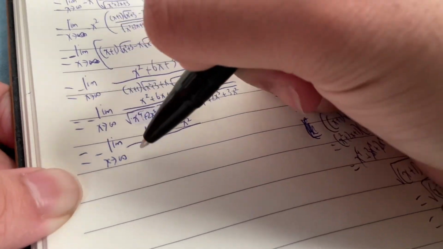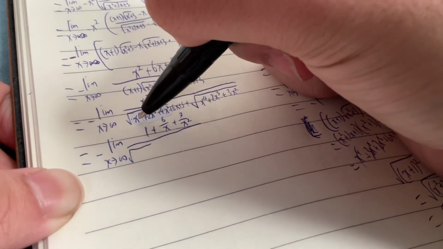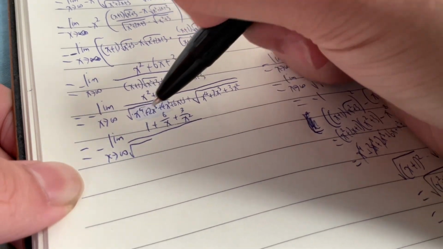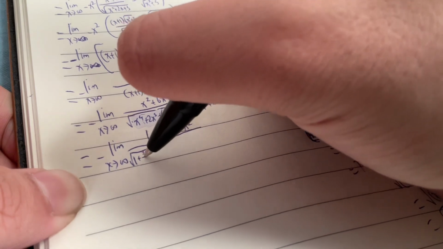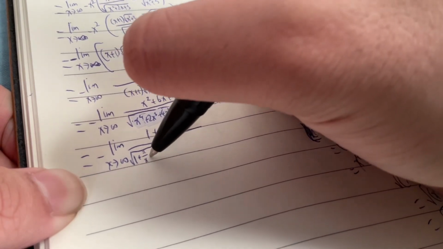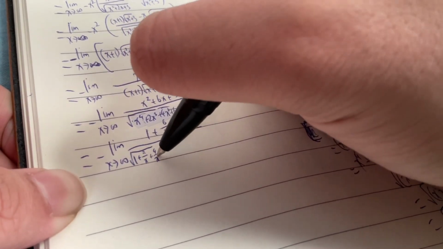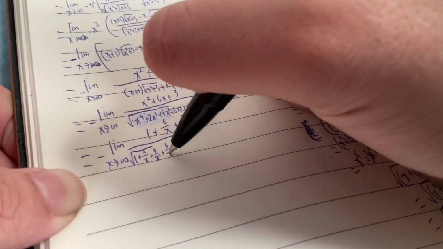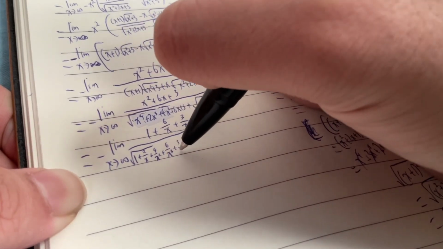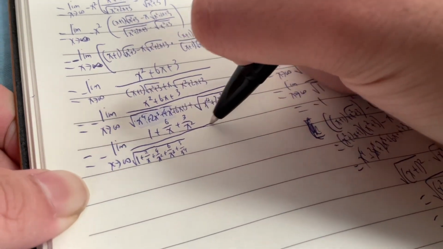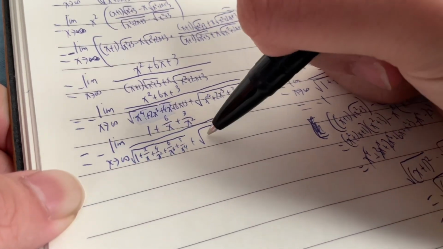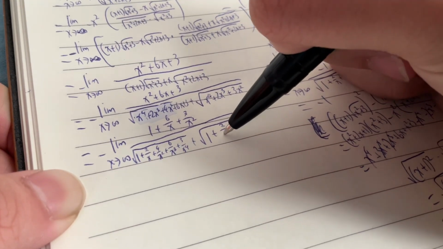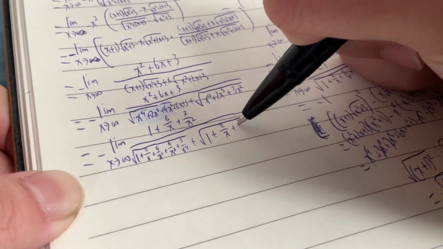So inside, divided by x power 4, you get square root of 1 plus 2 over x plus 4 over x squared plus 6 over x cubed plus 3 over x power 4, minus square root of, inside you get 1 plus 2 over x plus 3 over x squared.